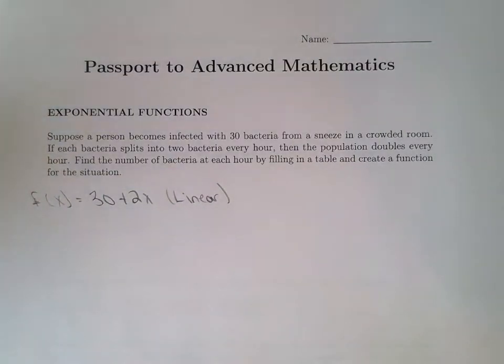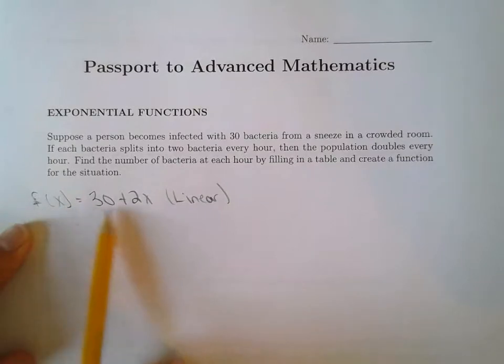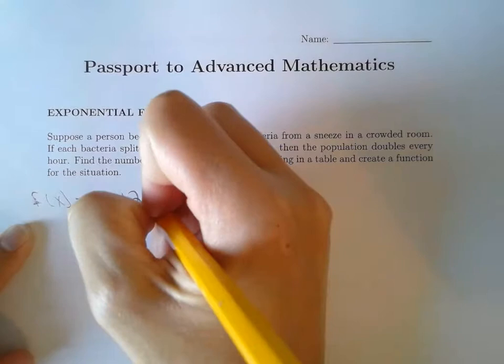Now we're going to start the second set in our text, and this is called a passport to advanced mathematics. So far we have learned only one type of function, and that's a linear function. So I actually have one written down here, which go ahead and write that down. f of x equals 30 plus 2x. This is a linear function.